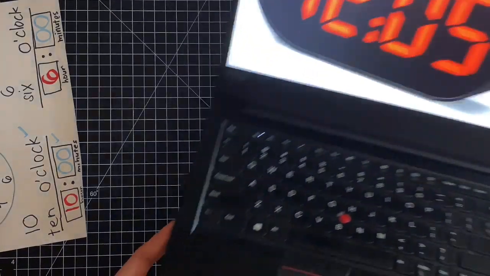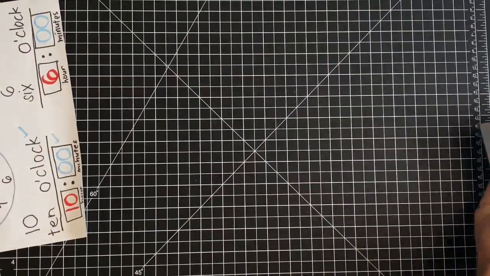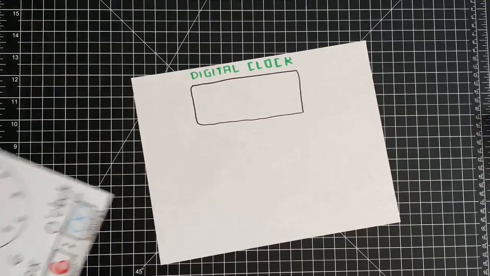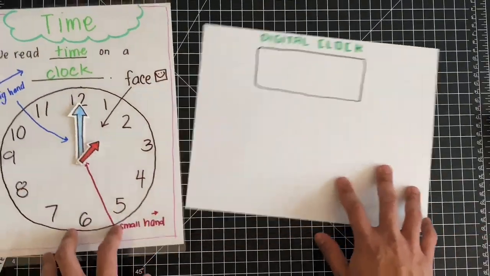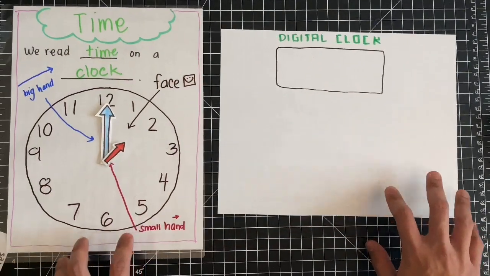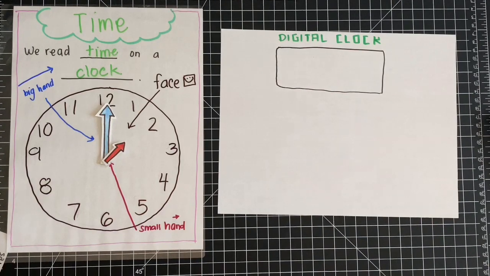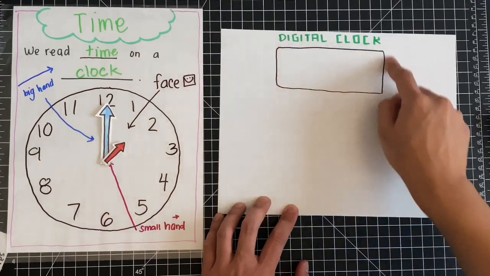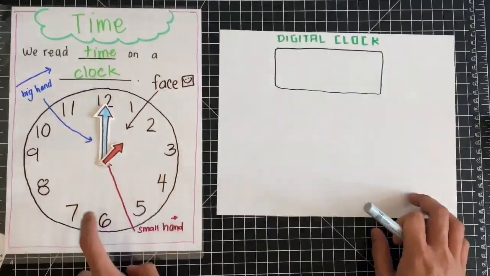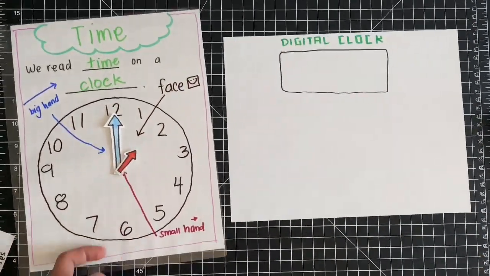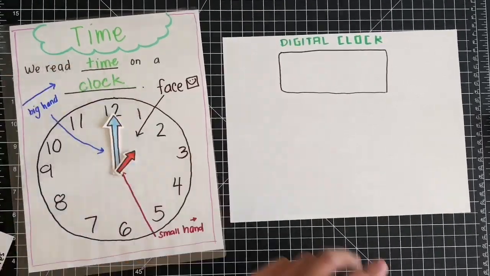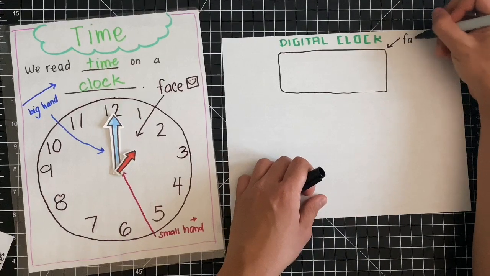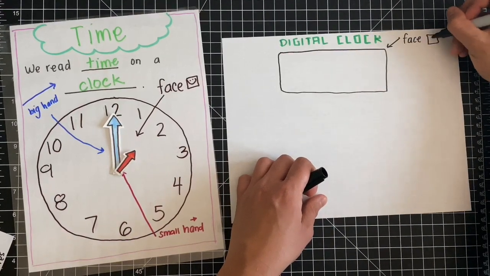So I'm going to draw and label a digital clock for us. So I got a piece of paper already started. And I'm just going to also take out my analog clock just for some help. So again, on a digital clock, you have the shape of the actual digital clock, and it's called the face. Just like on an analog clock, you have the face right here.